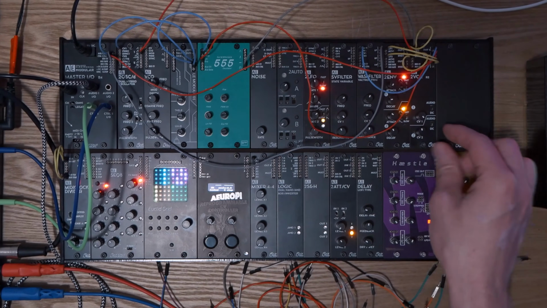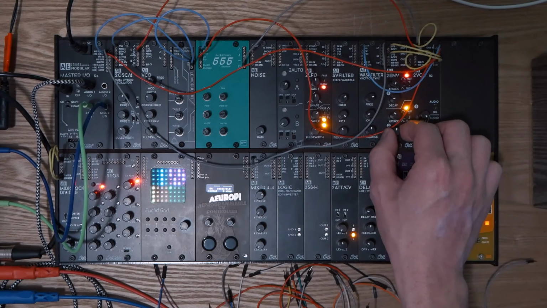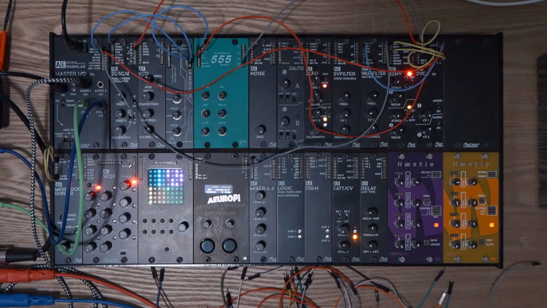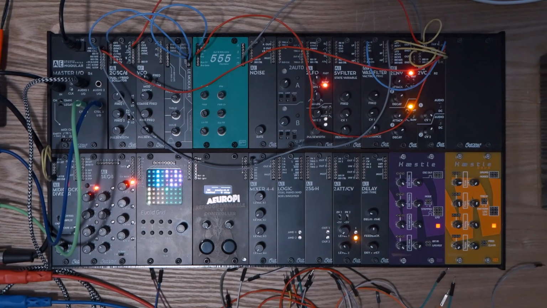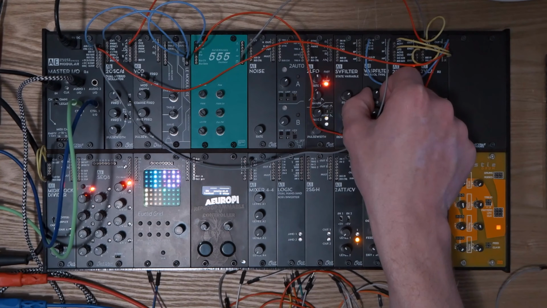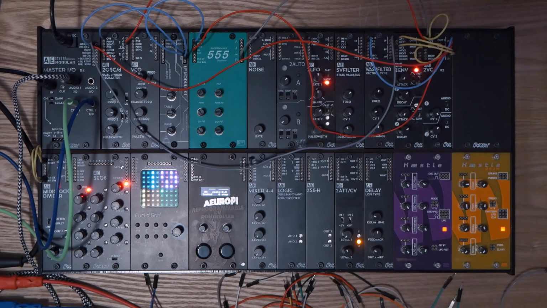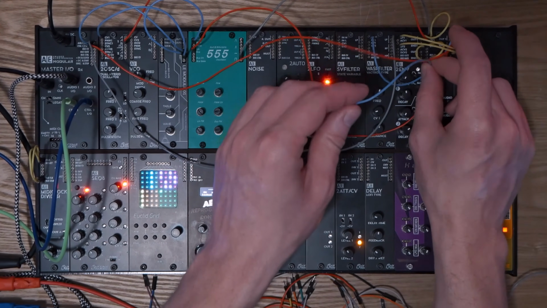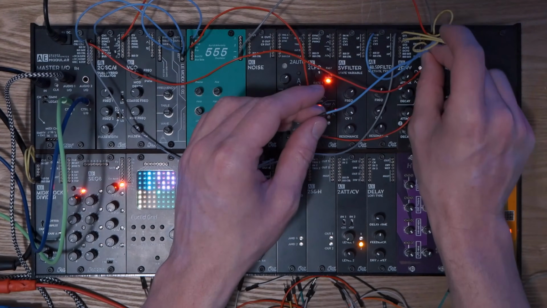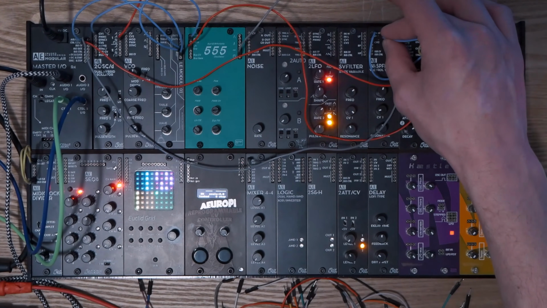Play around with the influence of our VCA. Finally, maybe we can take the second envelope output down here and also plug it into the CV of our wasp filter.